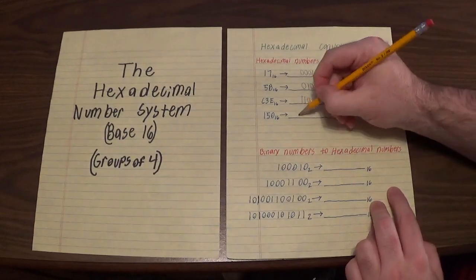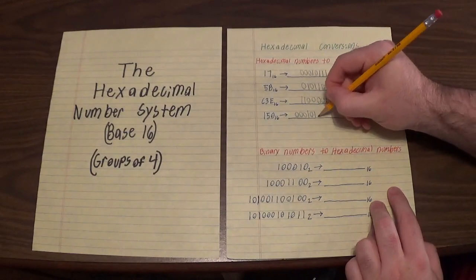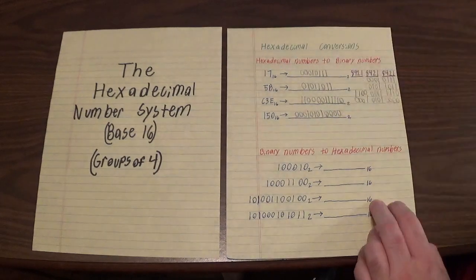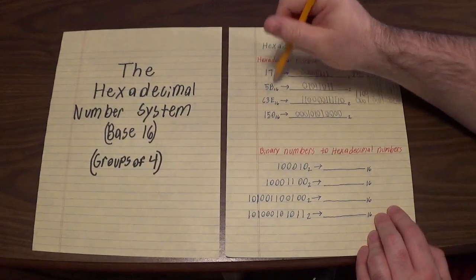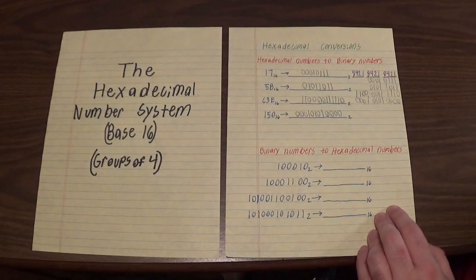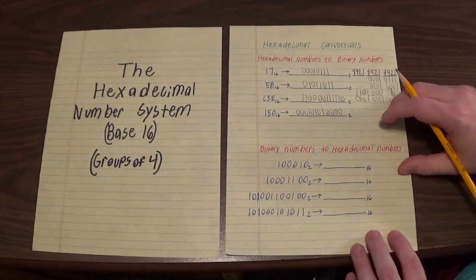Put all that together, so I have 0, 0, 0, 1, 0, 1, 0, 1, and 4 zeros. Okay, so again, each place value in hexadecimal is worth a group of 4 in binary. So you just take each one and convert it out, and then again, the extra thinking you have to do here is with the letters, because you have to remember what numbers they correspond to.